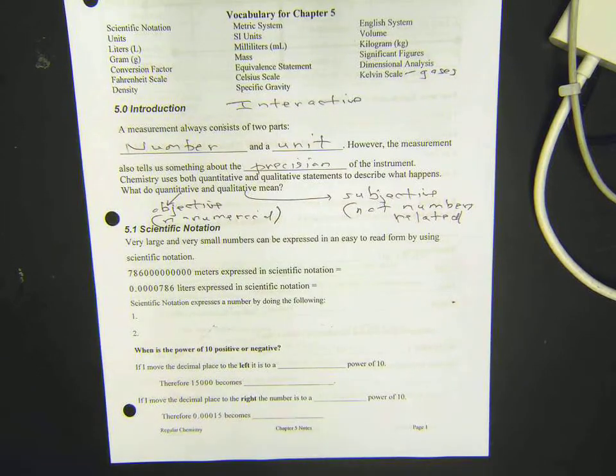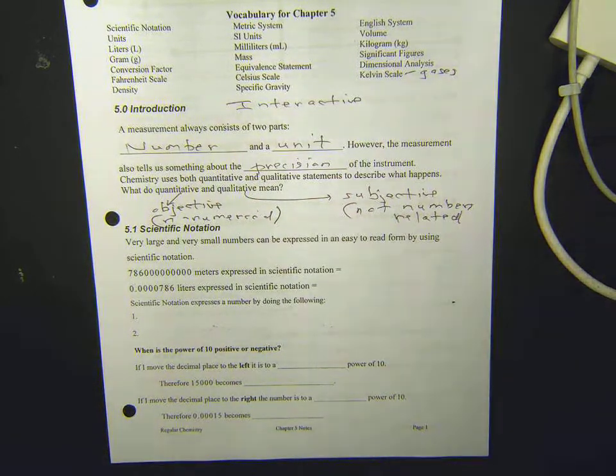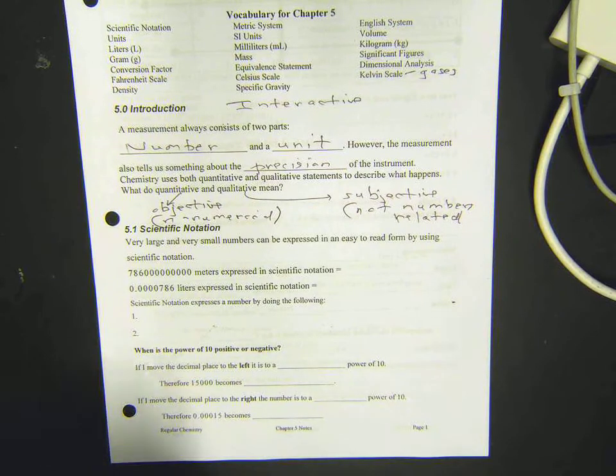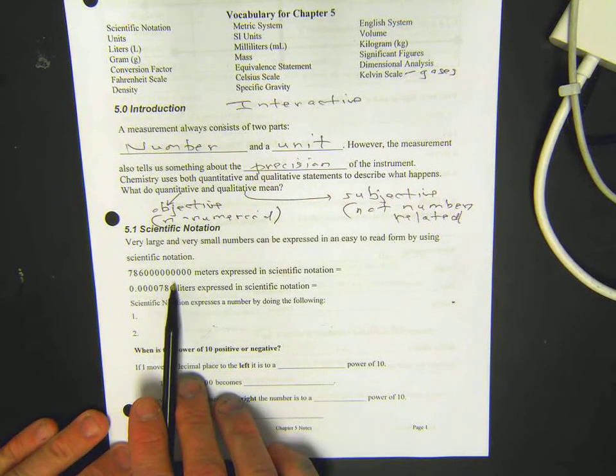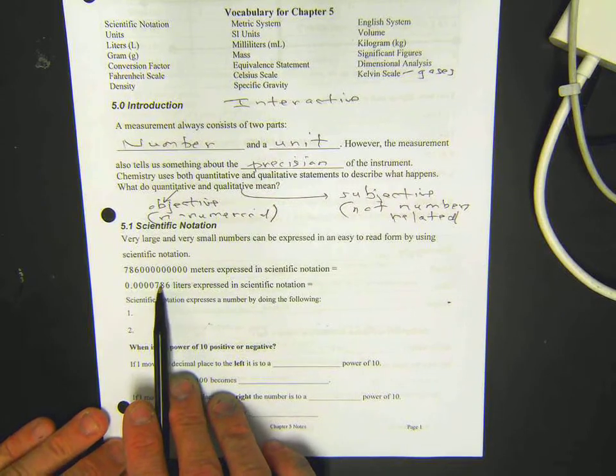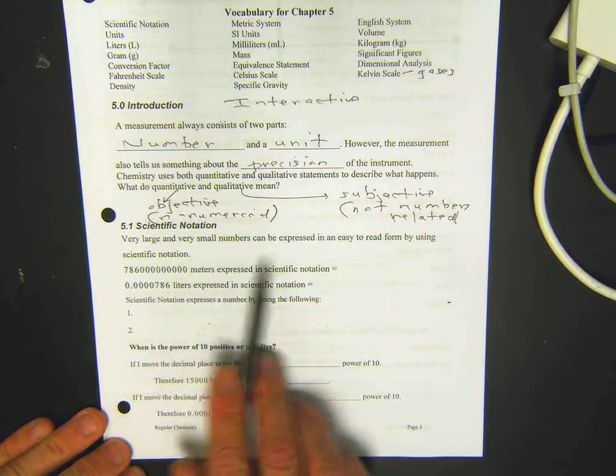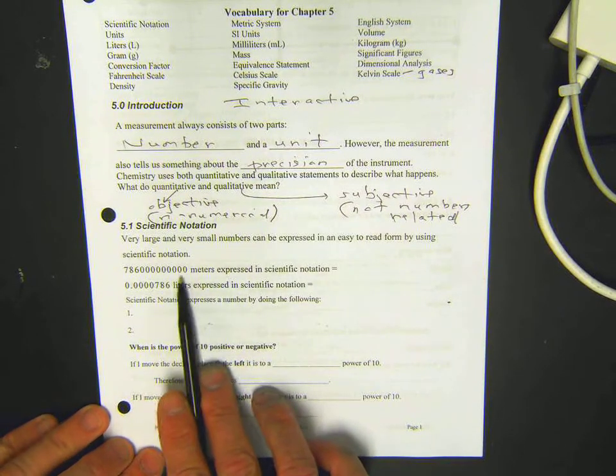Now let's talk about scientific notation. As we know, scientists use very large numbers or very small numbers at times, and we have to have a way to deal with those. It really helps deal with the zeros, making things a little bit easier. So it's important that you're able to use scientific notation.